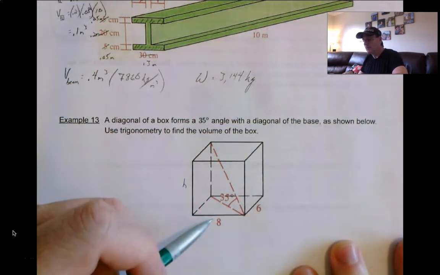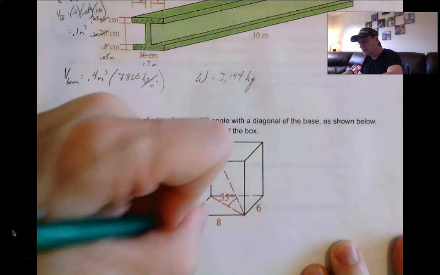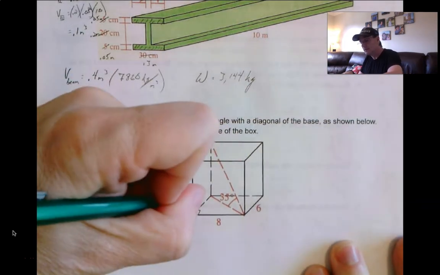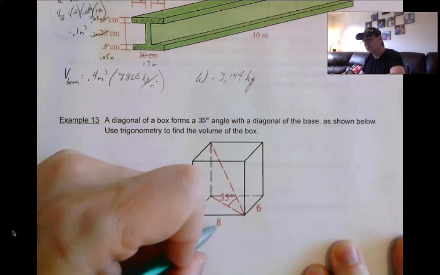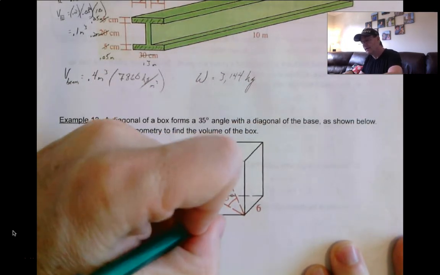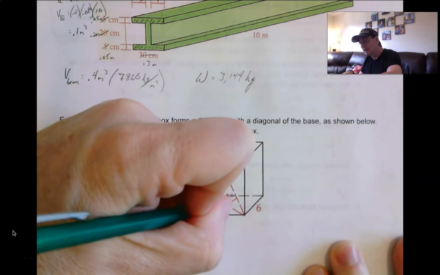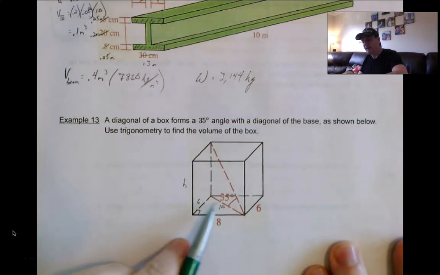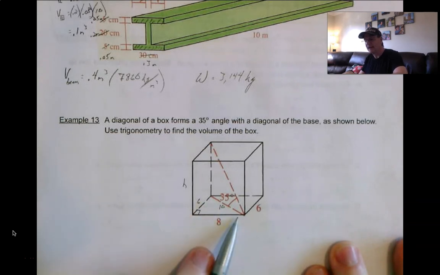Okay, so we know it's a box. We know this is a right angle. That's 6 by 8, 3, 4, 5, 6, 8, 10. So this diagonal of the base is 10.